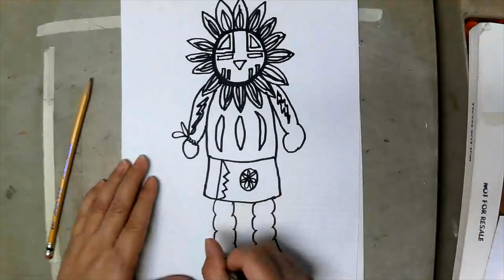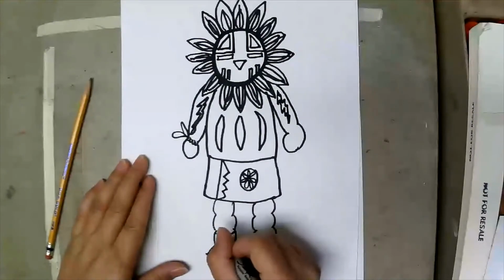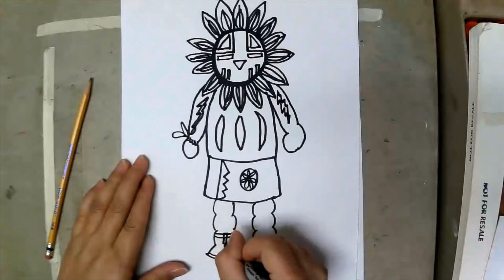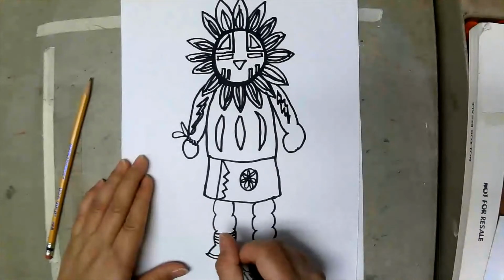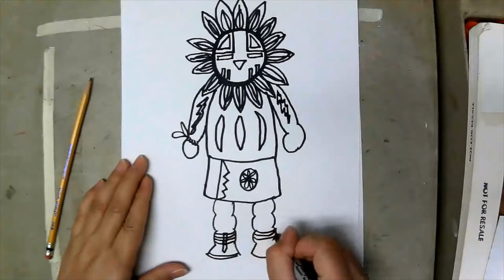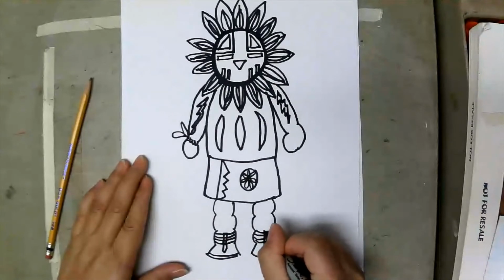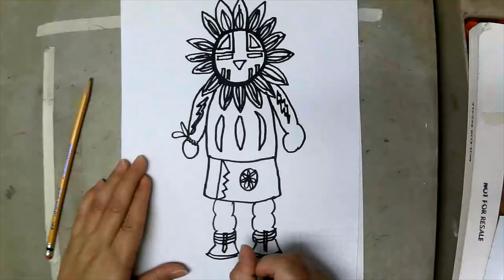Maybe some decoration down here at the feet. Okay, and then I match that one.